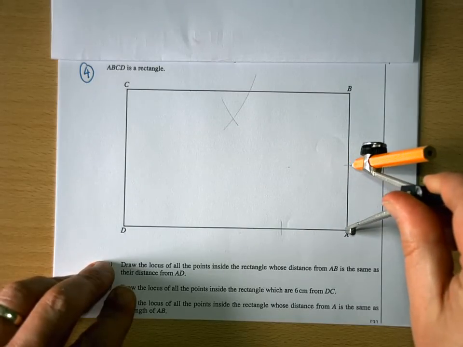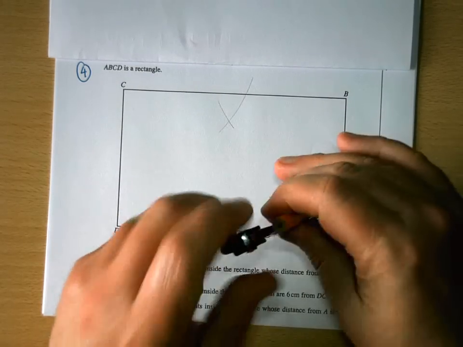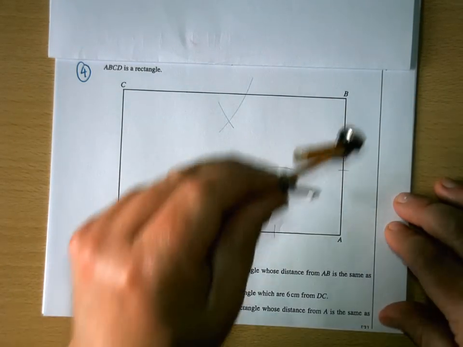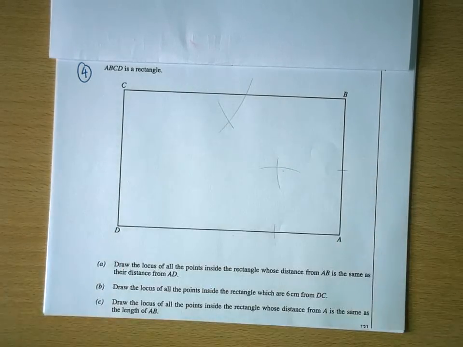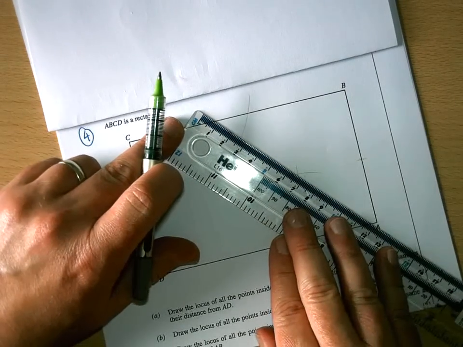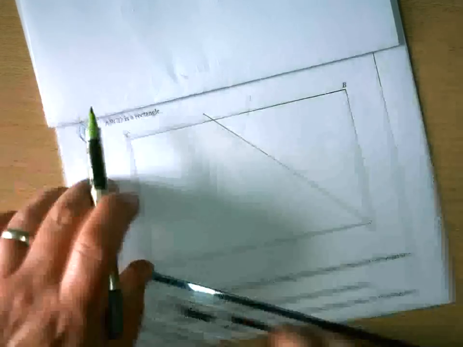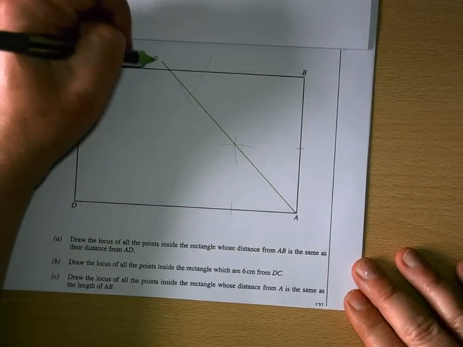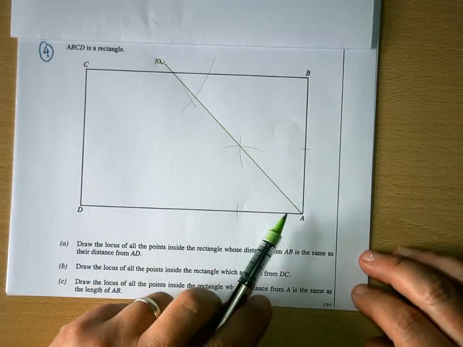Compass point on A, cross off each line, move, put an arc and another arc, and draw through that. So that's A. Everywhere on that line is an equal distance from AB as it is to AD.